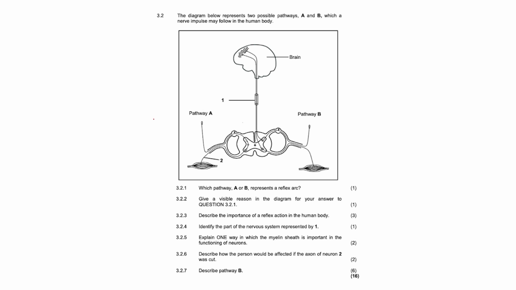Hi guys, today we'll be looking at a question of the central nervous system. Question 3.2. The diagram below represents two possible pathways, A and B, which a nerve impulse may follow in the human body. Question 3.2.1. Which pathway, A or B, represents a reflex arc? Pathway A only goes into the spinal cord and then to the effector muscle, whereas pathway B goes all the way to the brain. Therefore, pathway A is the reflex arc.